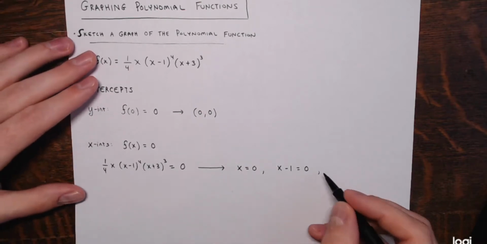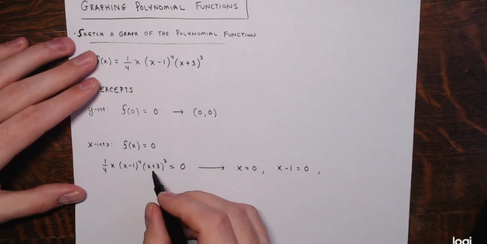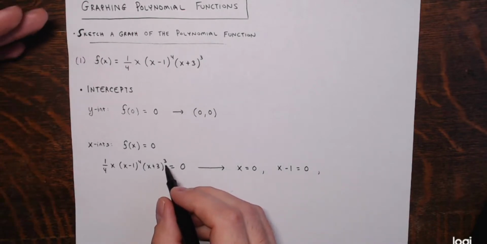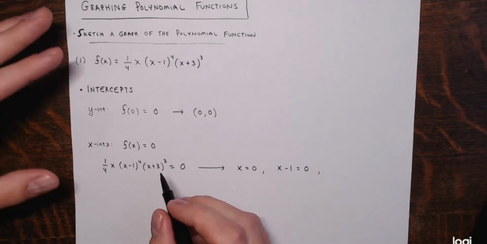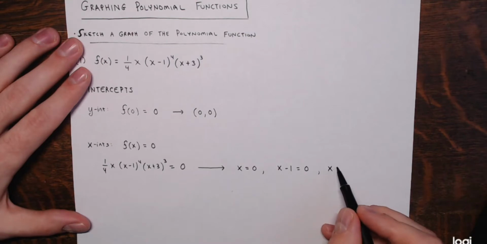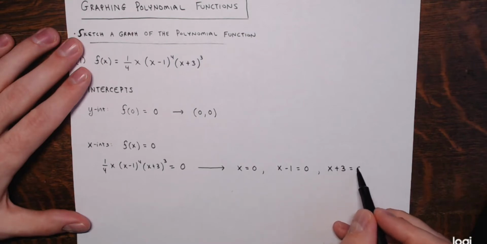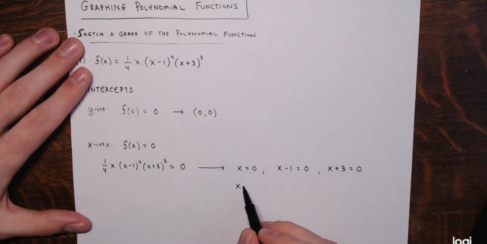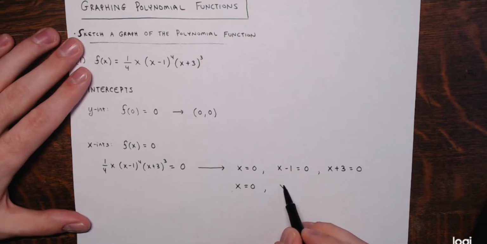Same thing for the x plus 3. That's a factor 3 times. Those will be the multiplicities of the zeros, right? We'll talk about multiplicities later. So x plus 3 could also be 0, and this should be true. And then we get x equals 0, x equals 1, and x equals negative 3.